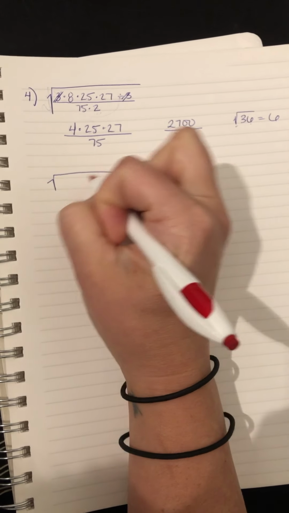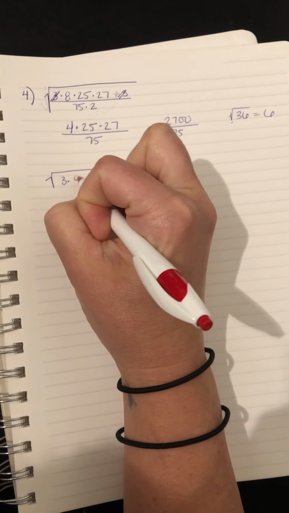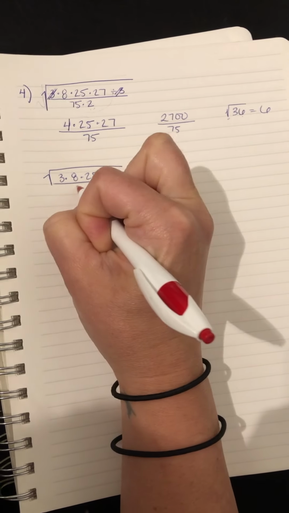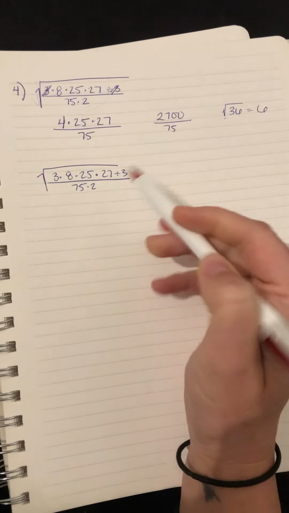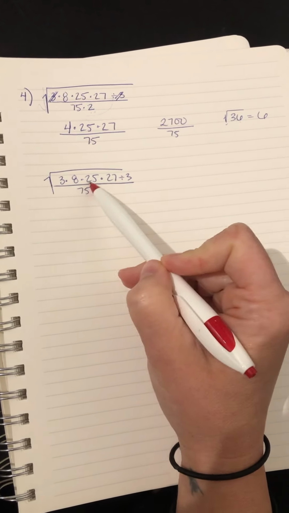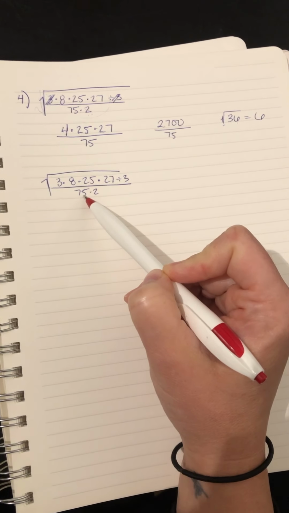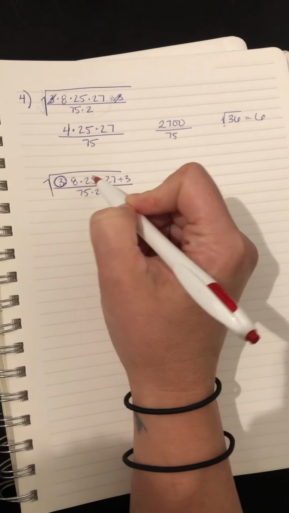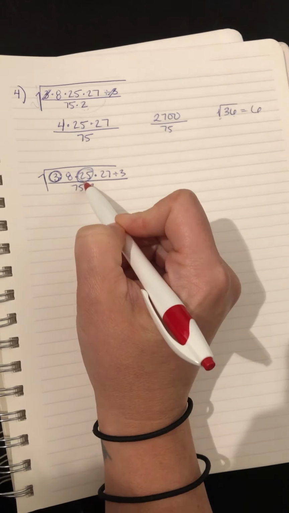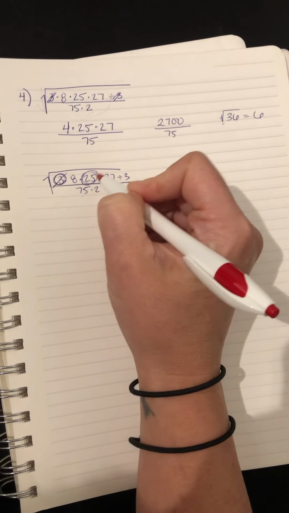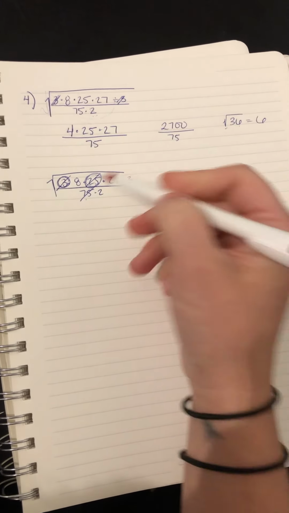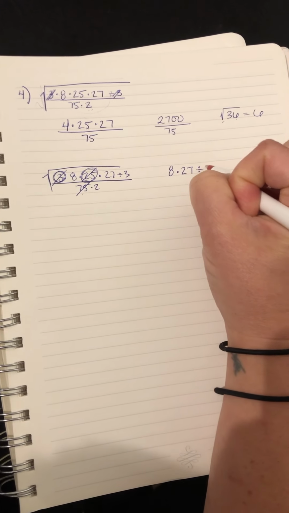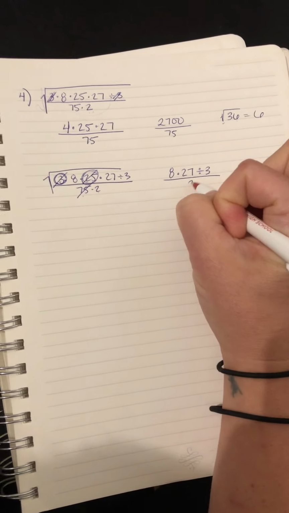A second way that's not too bad, let me just rewrite it real quick. Divided by 3, and then it was over 75 times 2. So another way would be to think about combining numbers in the top to get to one of these more complicated numbers in the bottom. By that I mean, if I see that I have multiplying by 3 and 25, 3 times 25 is 75, and so I can cancel those three numbers out. And when I do that, I'm left with the 8, the 27, and then dividing by 3, and at the bottom I still have the 2.